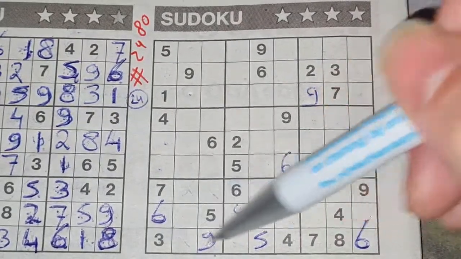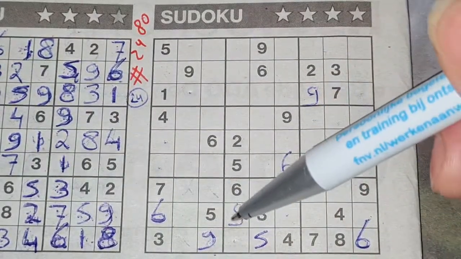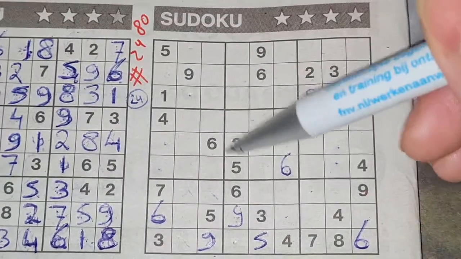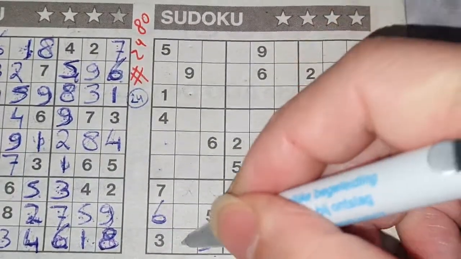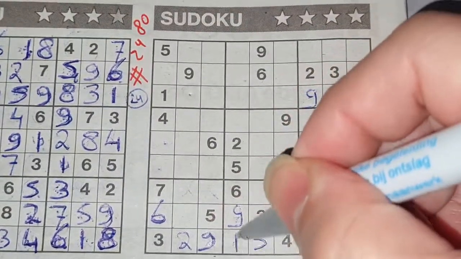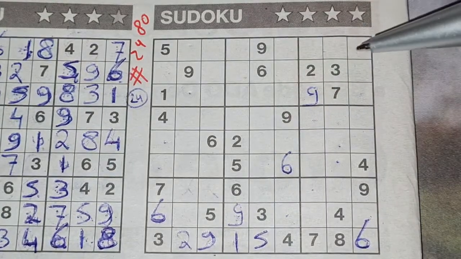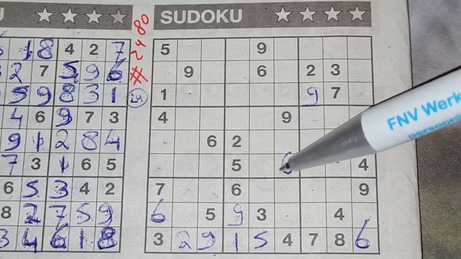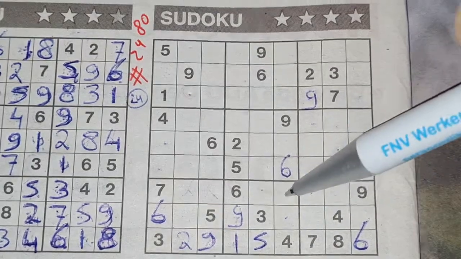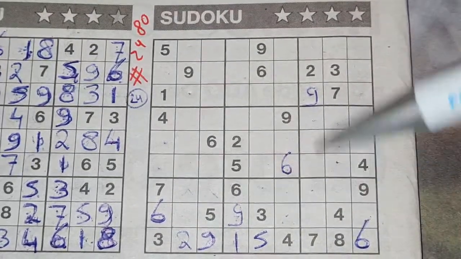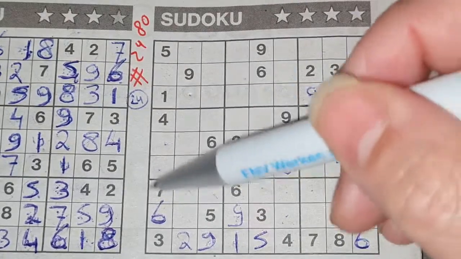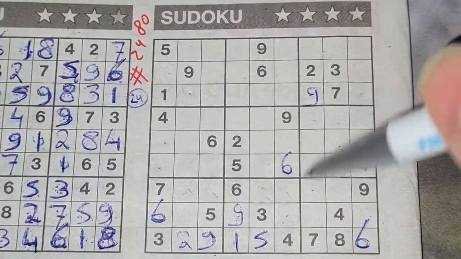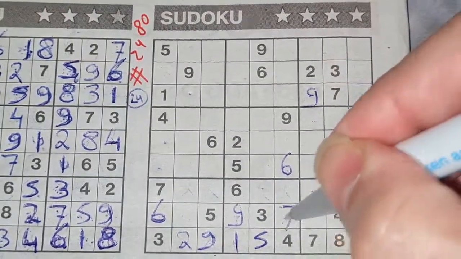2 numbers left in the last row for the numbers 1 and 2. We see here 2, no 2 there. 2 should be here and the 1 goes there. Alright. 2, 8, 7. Yes, 3 missing numbers in this big square. One of the missing numbers is 7. We see here 7, no 7 in these 2 boxes. 1 box left for the 7 should be there.